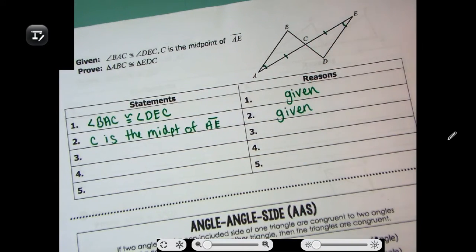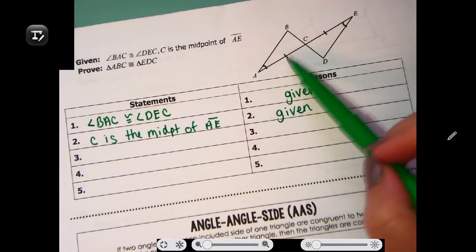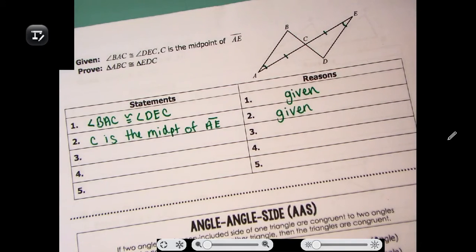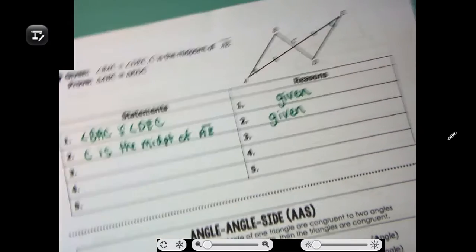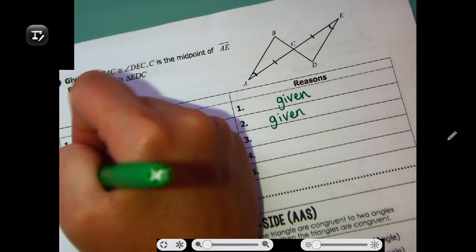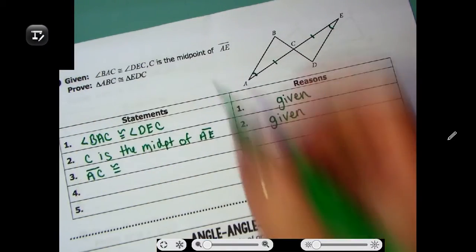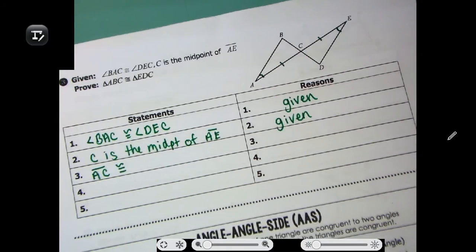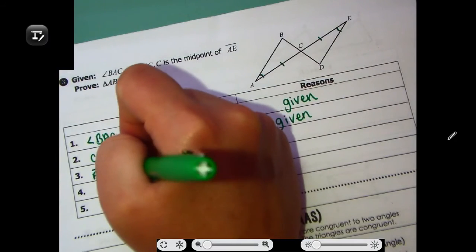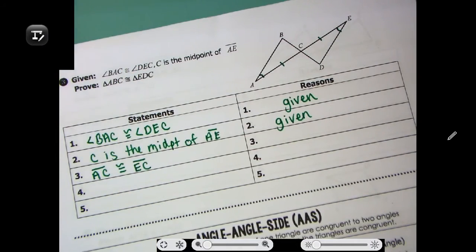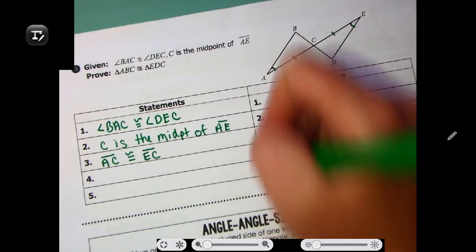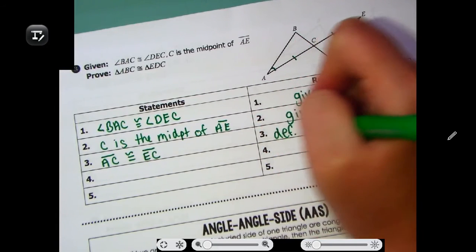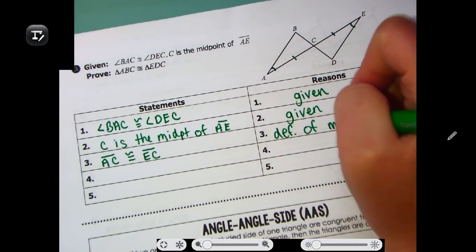So then I also want to go ahead and state what I just showed on my figure. So I just showed that AC was congruent to EC. So since I did that, I want to also state that in my column here. So AC is congruent to EC. And how do I know that? The definition of midpoint.